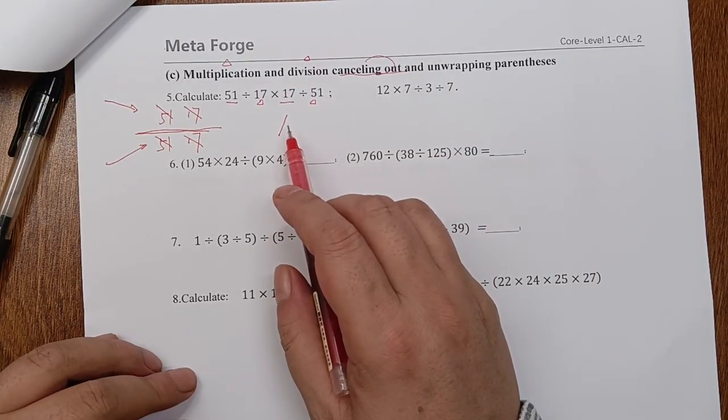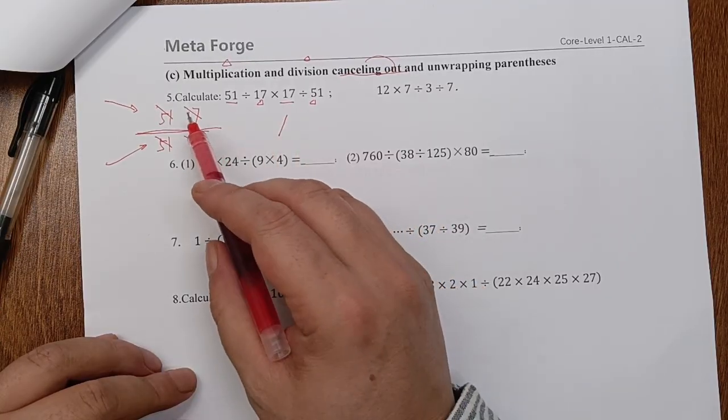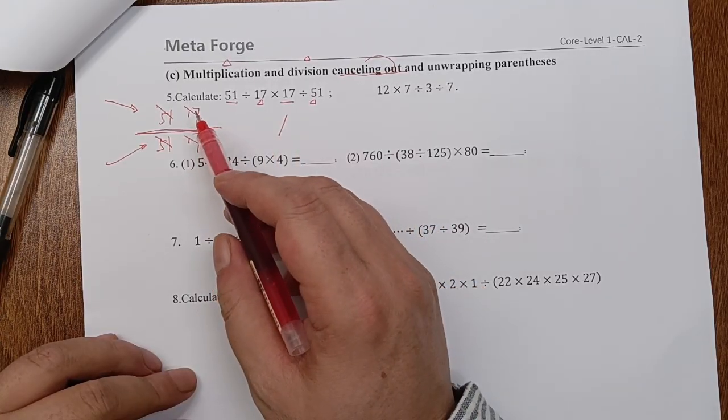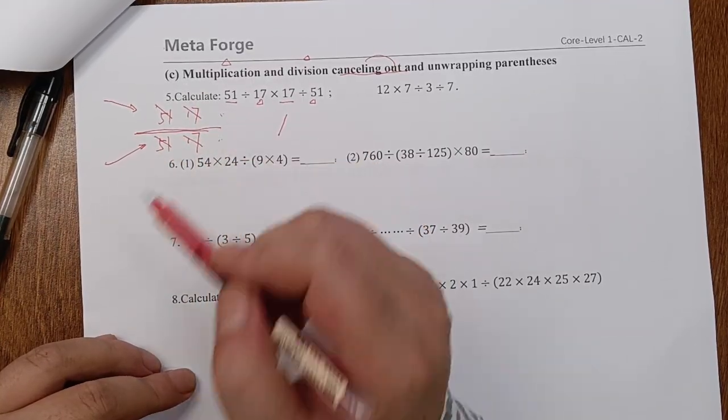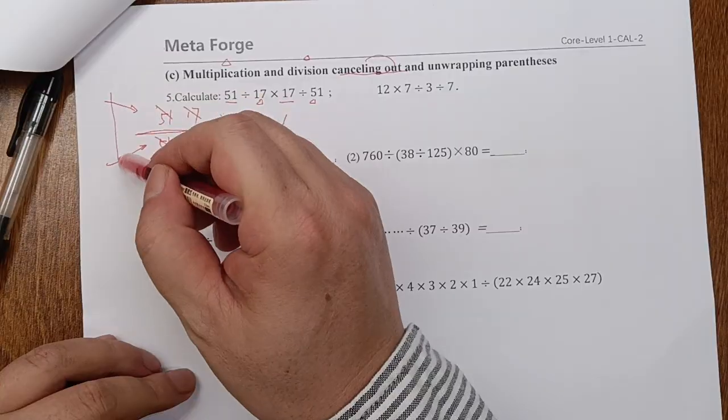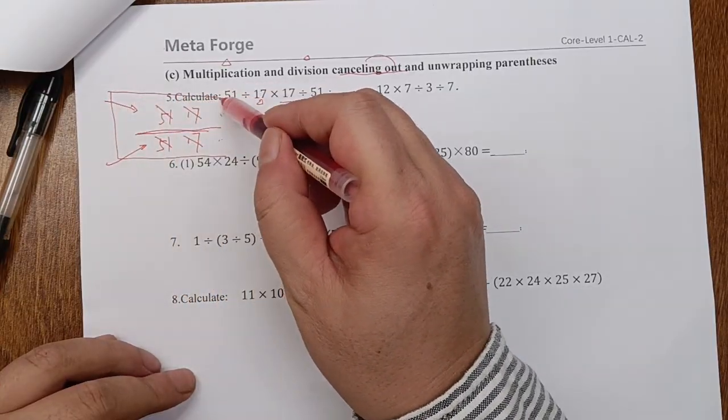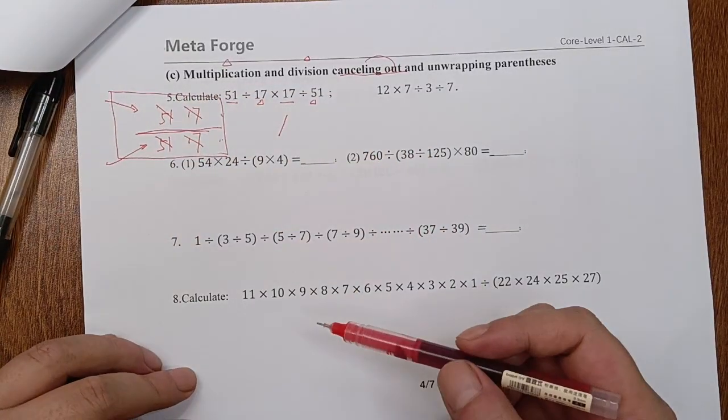If you are not very proficient in doing this, you can write the vertical form, because the vertical form uses the two-dimensional paper efficiently.